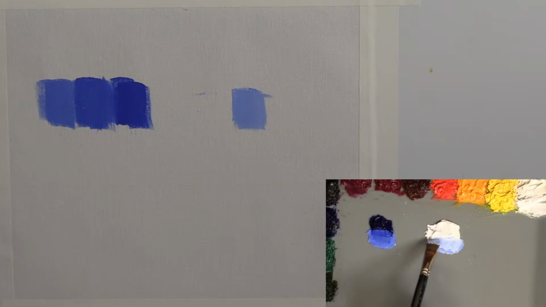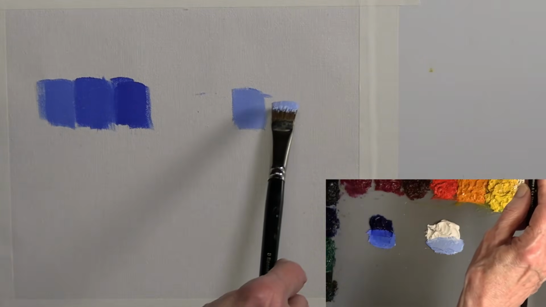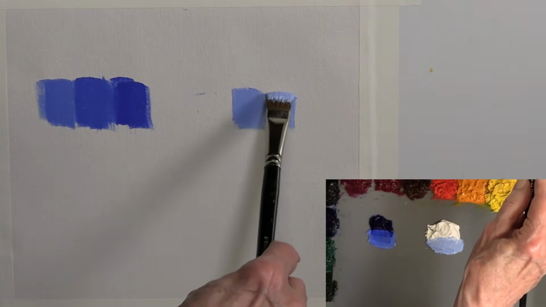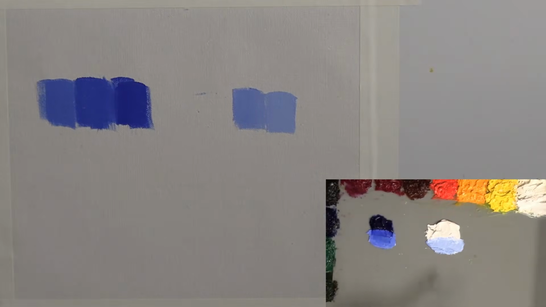And as you stroke it, watch how the value is changing. And if you keep your eye on it, and again, using both sides of the brush, get it mixed enough so that you can tell, then compare. And I believe that might be an increment lighter. Let's see. Yeah, that is a half an increment lighter.